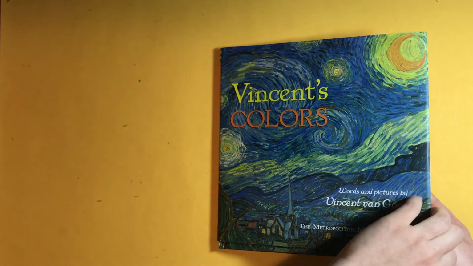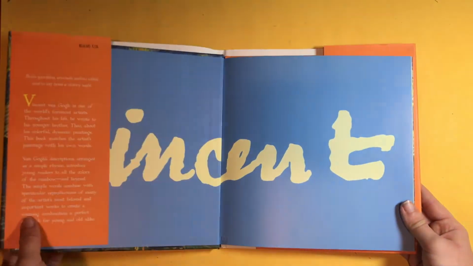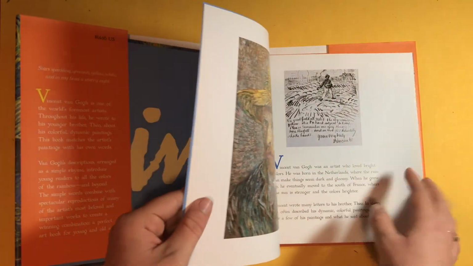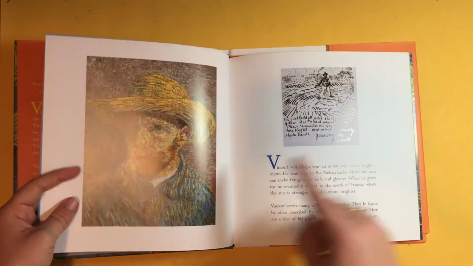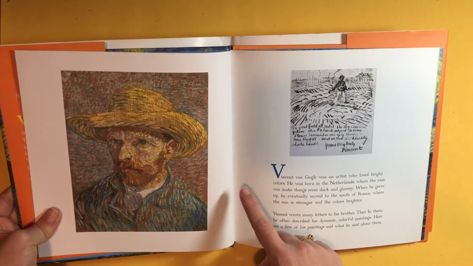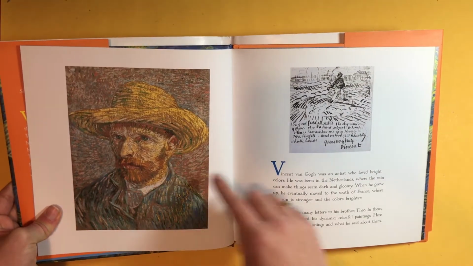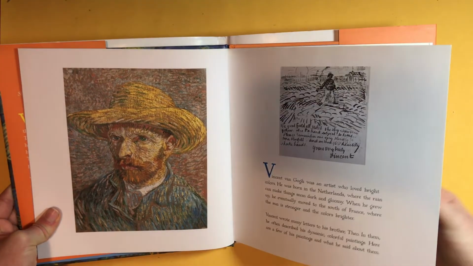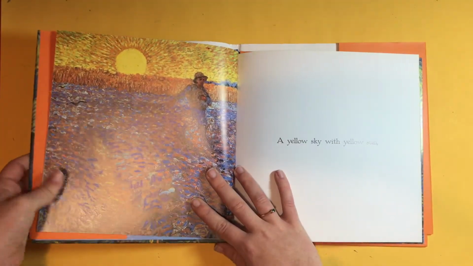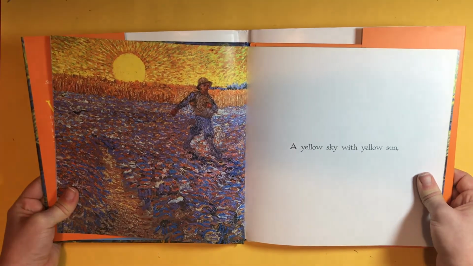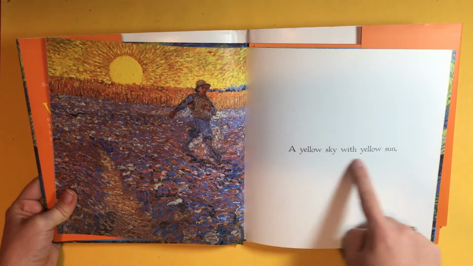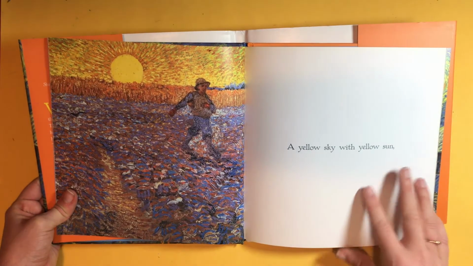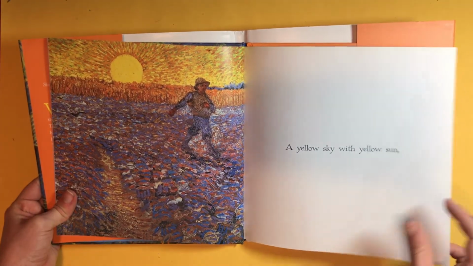So let's take a look at Vincent van Gogh's works. Every single page is one of his famous paintings. So when we start, here's a picture of him. This is a self-portrait. So he had red hair and he lived in the Netherlands. Very famous artist. So every single page you're going to see is one of his very famous paintings as well as a description. We're focusing on colors, so you're going to see them describing different colors and different objects.